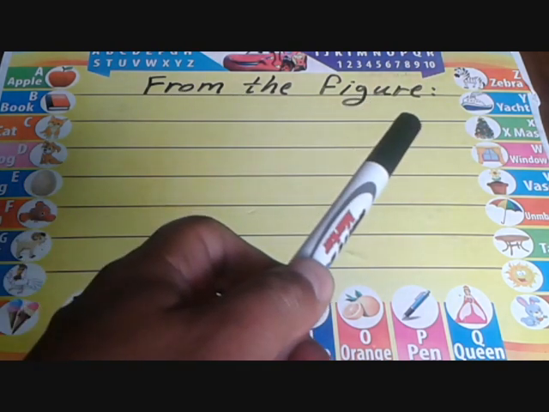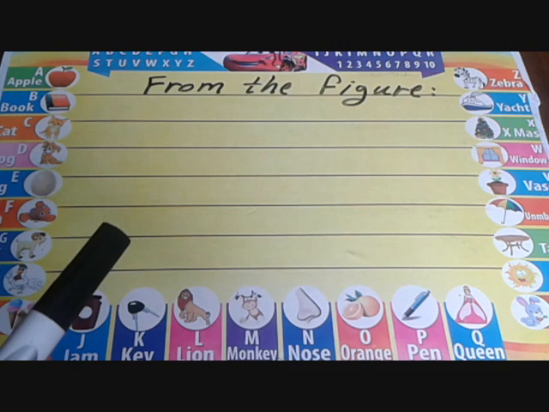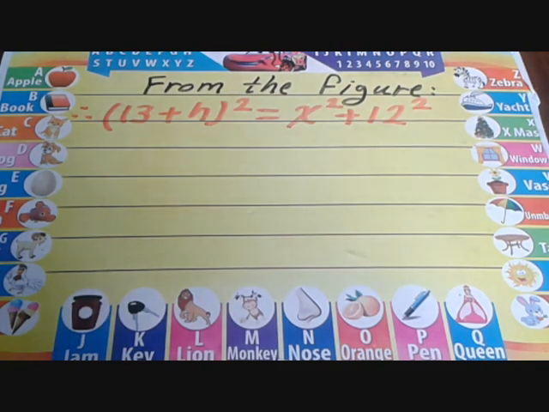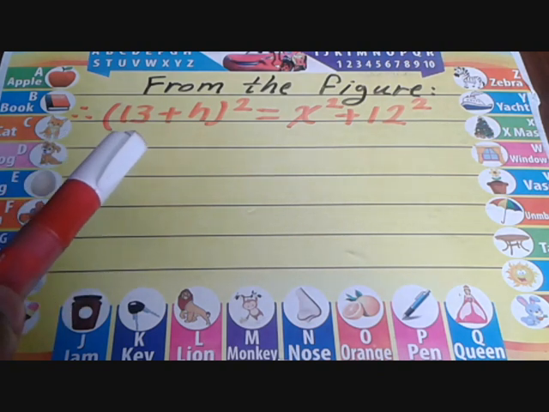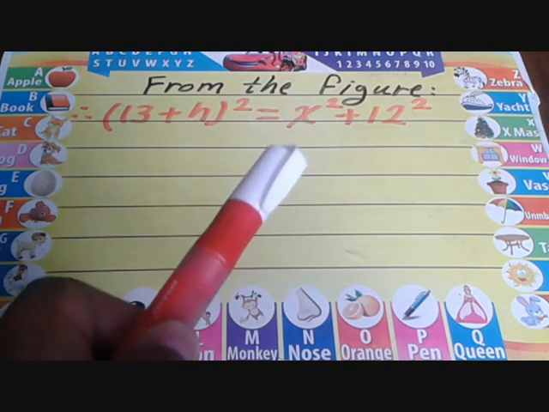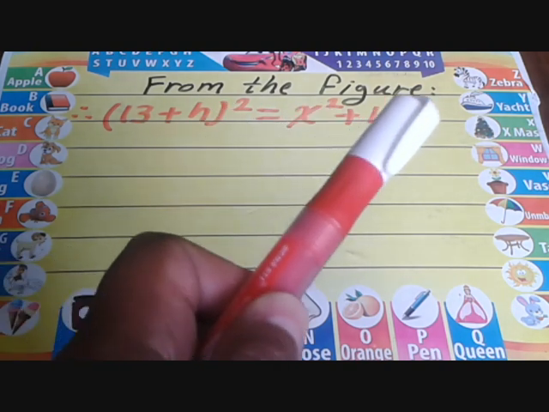From the figure, apply the Pythagorean theorem. Therefore, (13 plus h) squared equals x squared plus 12 squared.